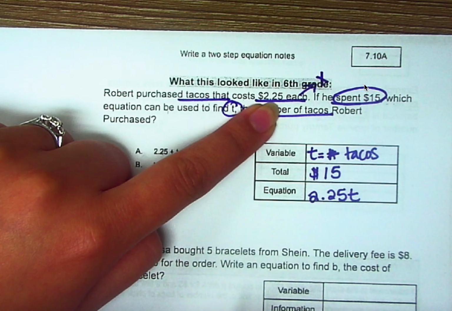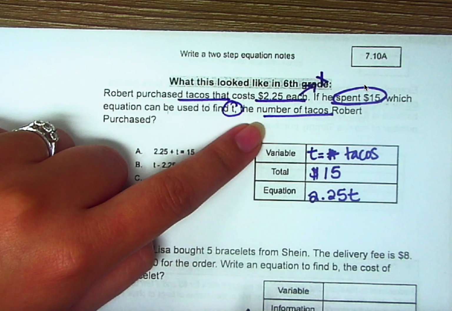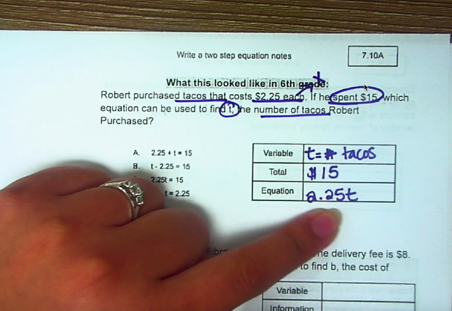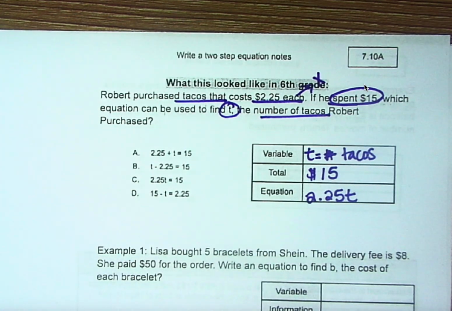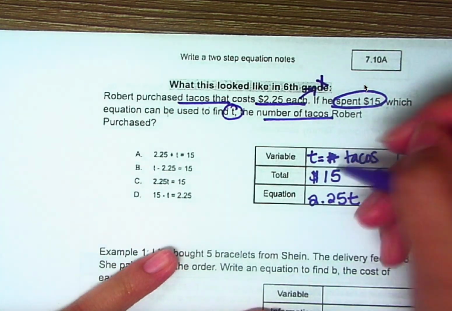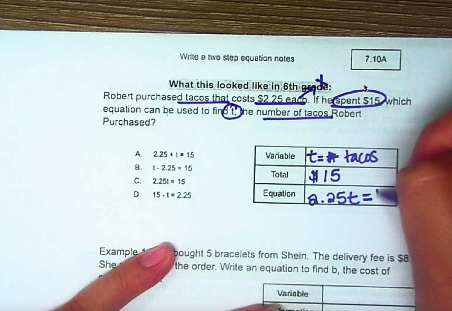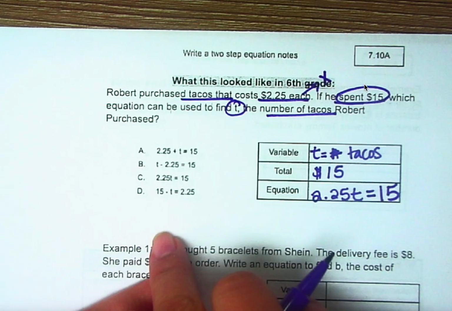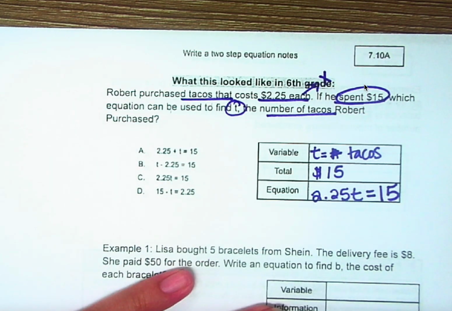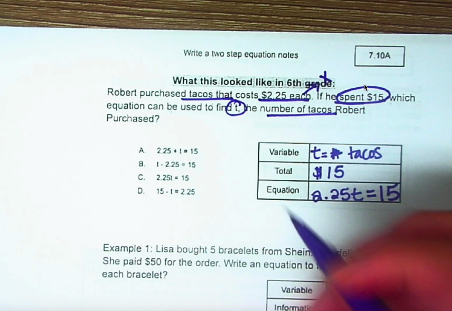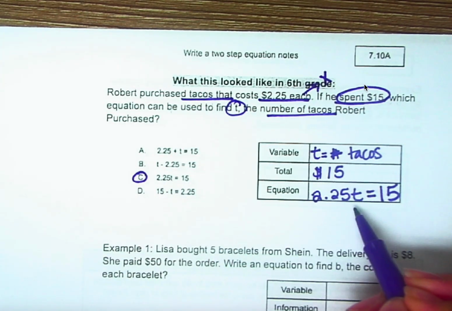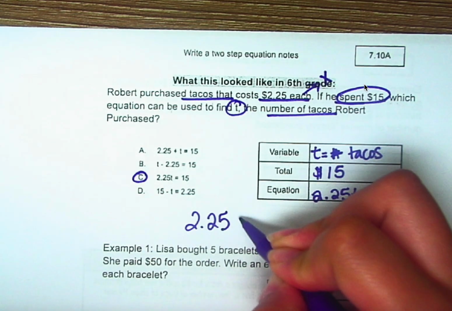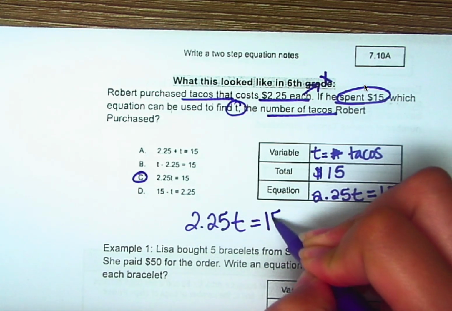Okay. So we have $2.25 each. Do we know how many tacos he bought? No, that's what represents our T. So when the numbers are like this, that means that we multiply. Okay. And we know our total. Our total is equal to 15. So now we have our equation. So which answer choice does that follow? It's going to follow C. Okay, so let's go ahead and write this out. 2.25T is equal to 15.